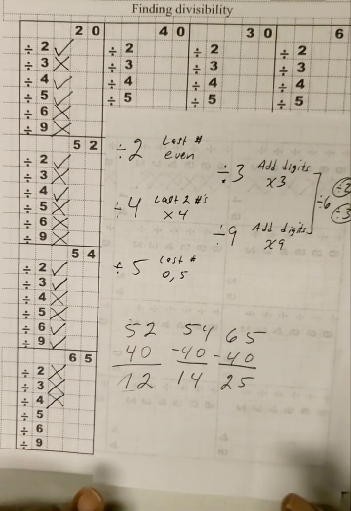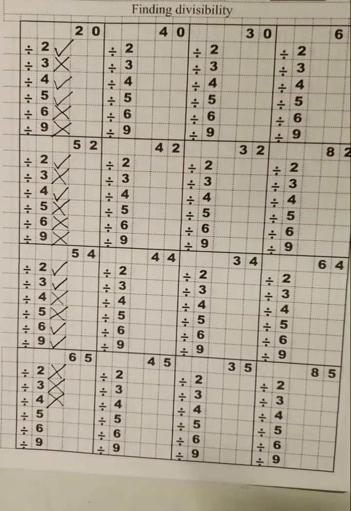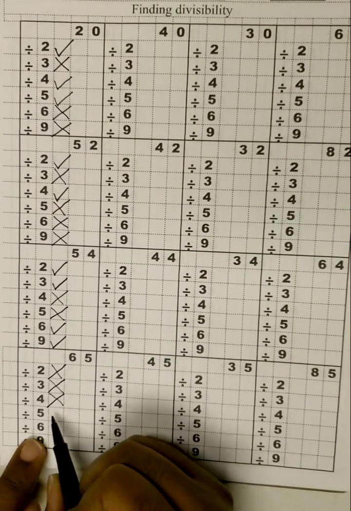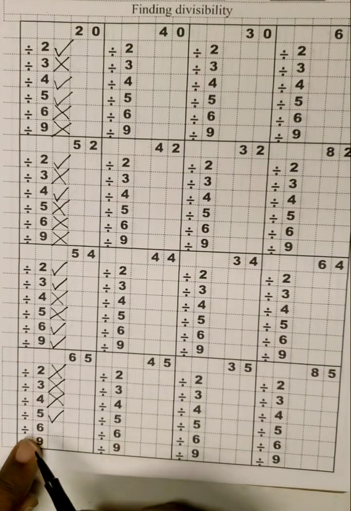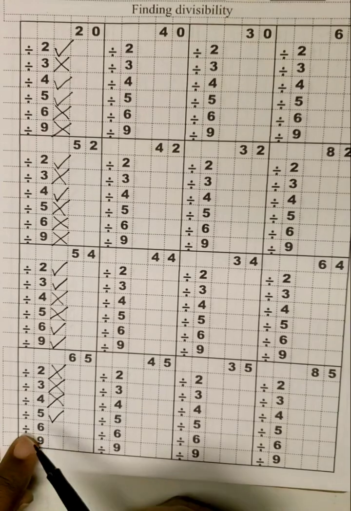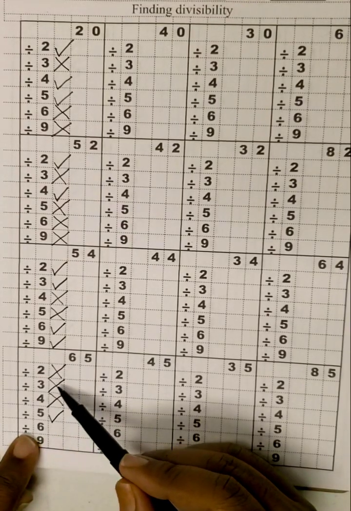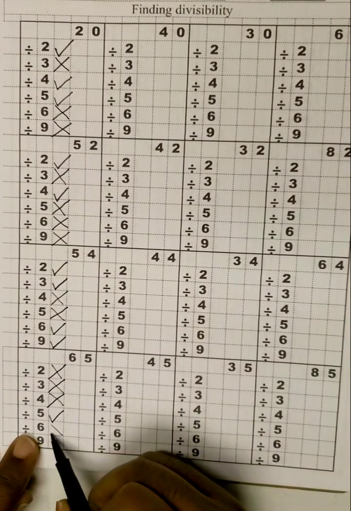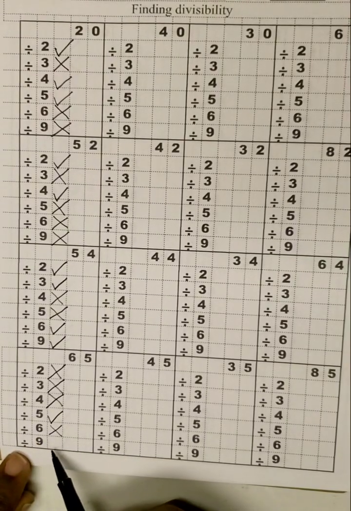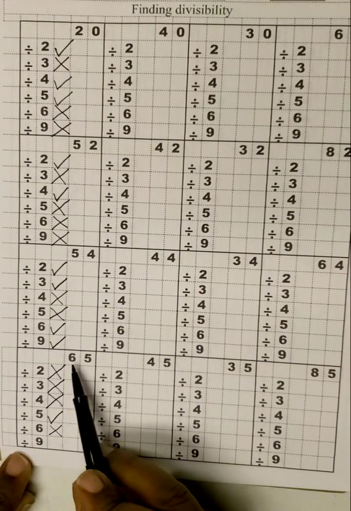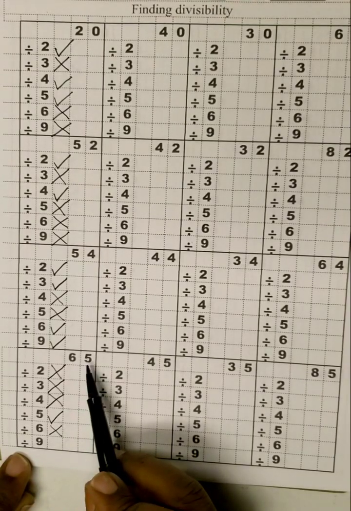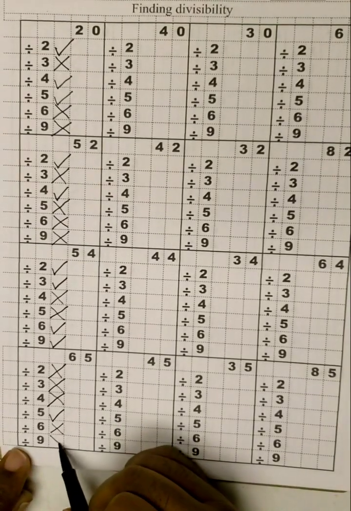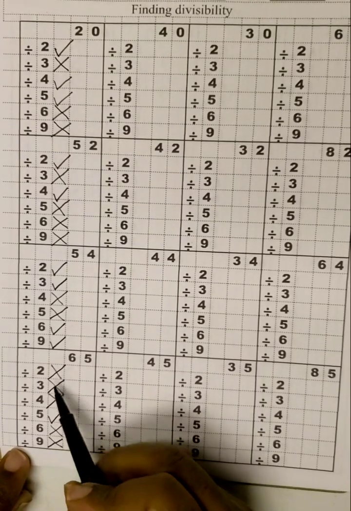Well, the last number is 5, so we're looking for 0 or 5, and it is divisible by 5, so this is good. To be divisible by 6, it has to be both divisible by 2 and 3, and it's neither. And to be divisible by 9, the digits have to add up to a number in the 9 time tables. Well, 6 plus 5 is 11. 11 is not in the 9 time tables. So this number is only divisible by 5.